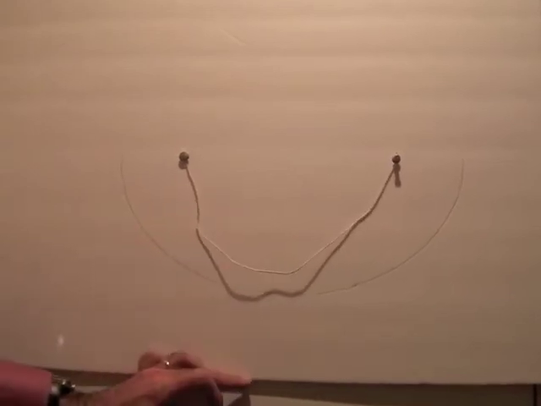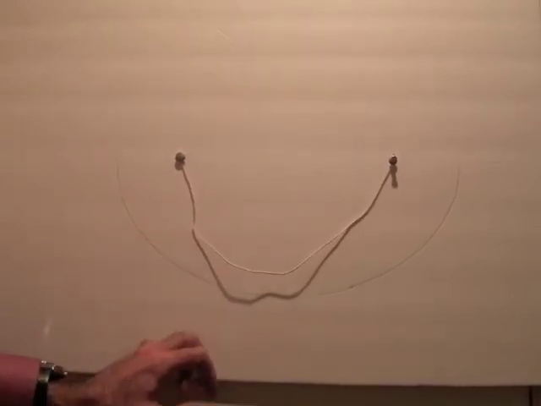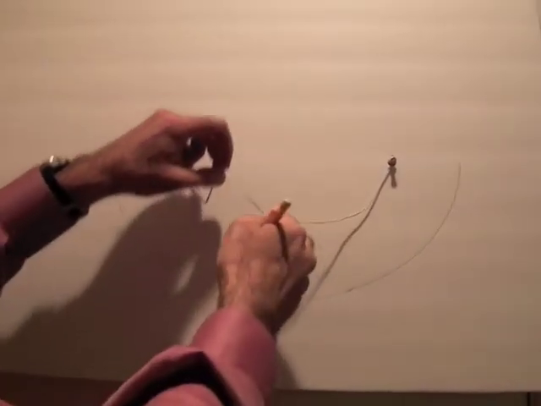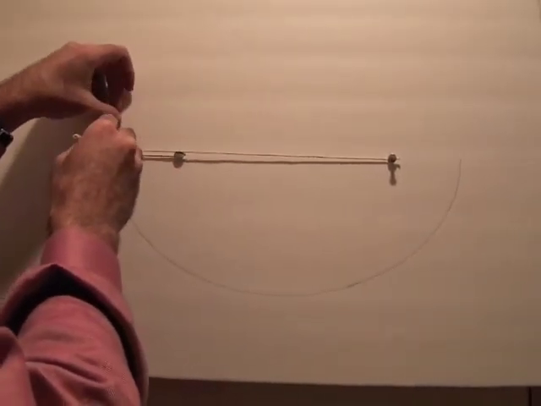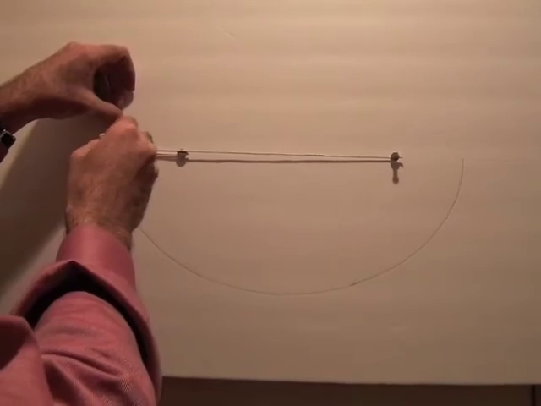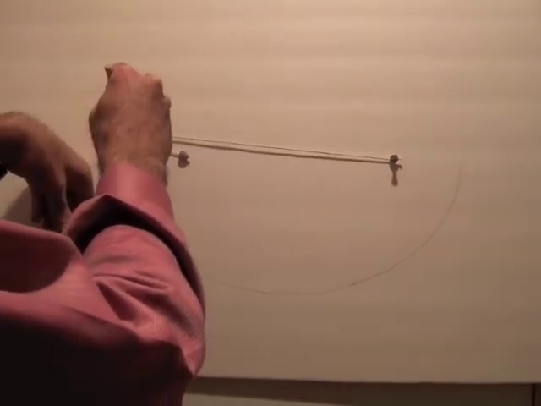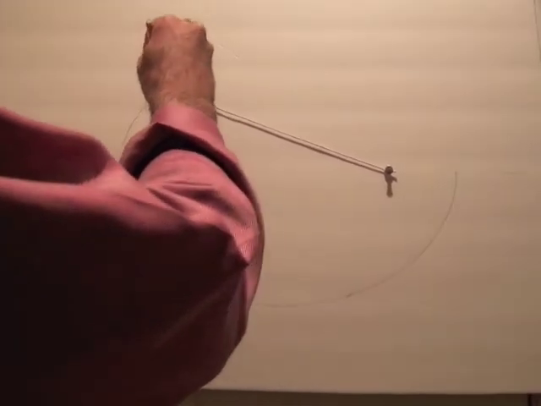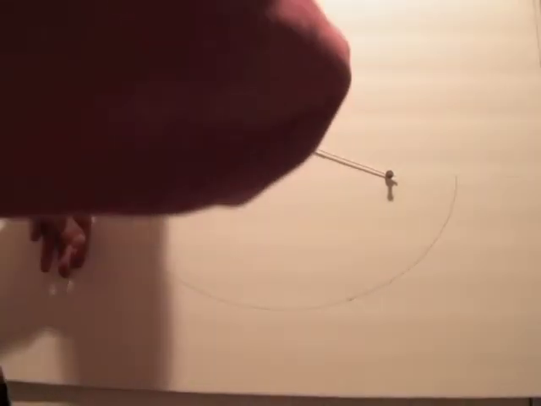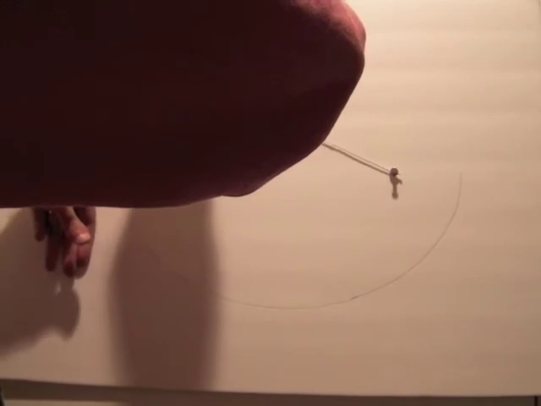Alright, so I did half an ellipse. Now we're going to do the other half. Just going to put it here where I left off, and we're going to trace out the ellipse again. And you can see how this is working, right? The length of the string remains constant.